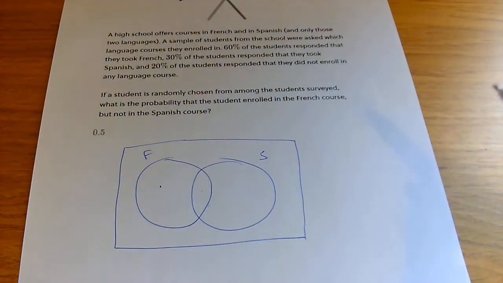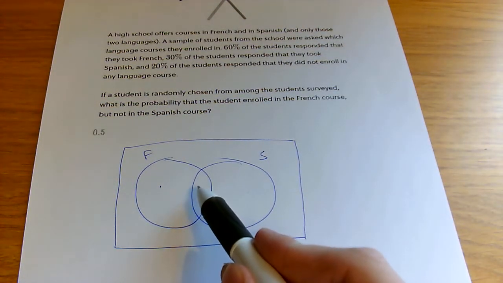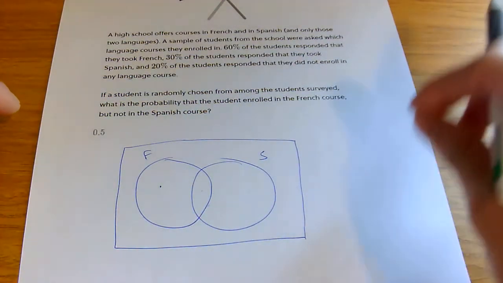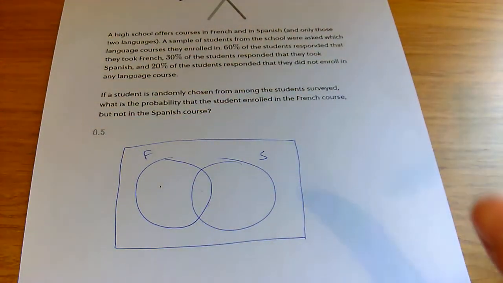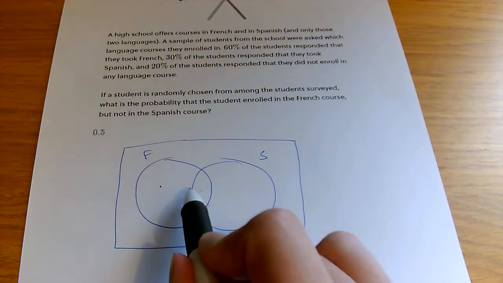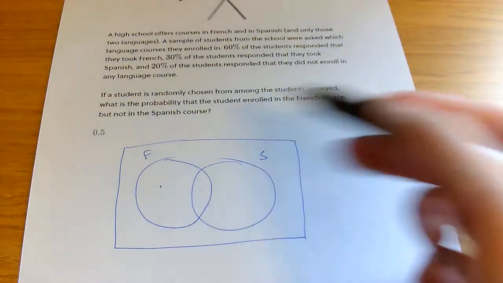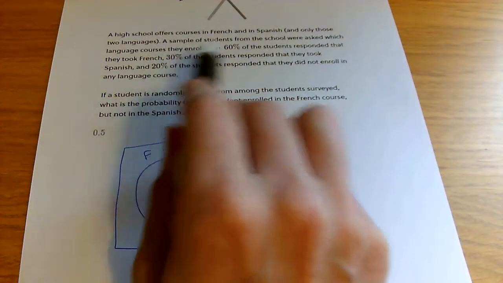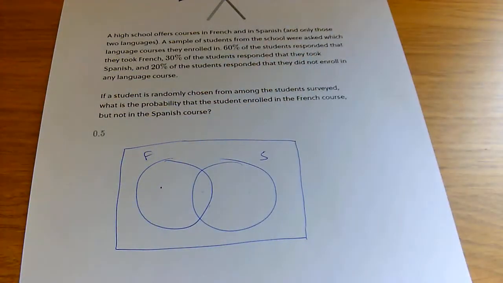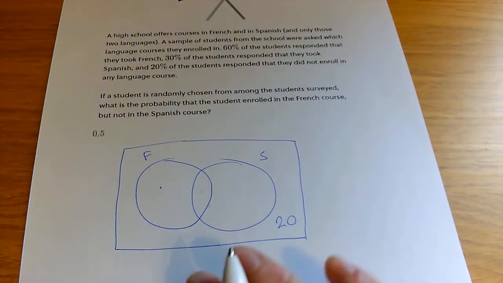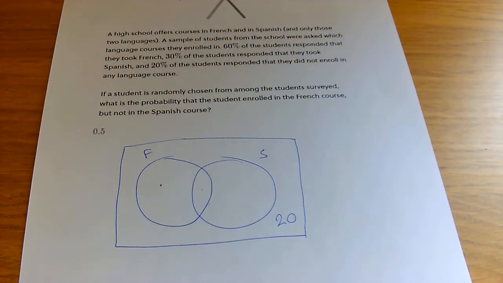A good bit of advice for these questions is start in the intersection if at all possible. The genes question that follows this one does give you the central intersection, and if you start there and work outwards, you'll get the right answer. In this question, unfortunately, we're not actually given the number of students who study French and Spanish, so we can't start with the intersection, at least not just yet. It does say that 20% did not enroll in any language course, so that's another one that you can put in straight away. So 20 can go on the outside, nothing's going to interfere with that, that's definitely going to be 20.